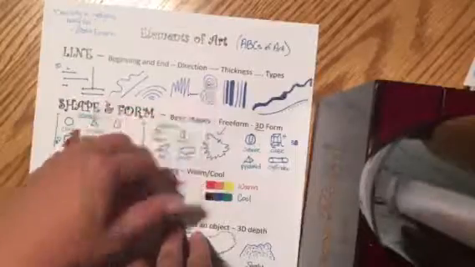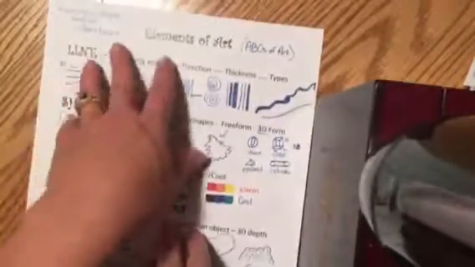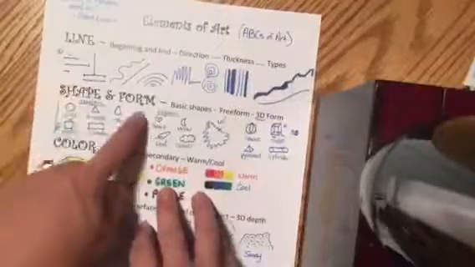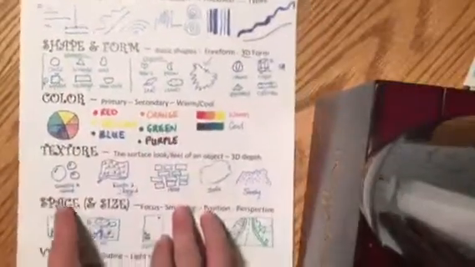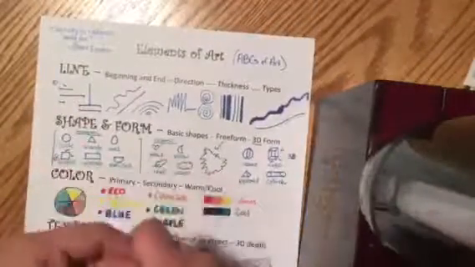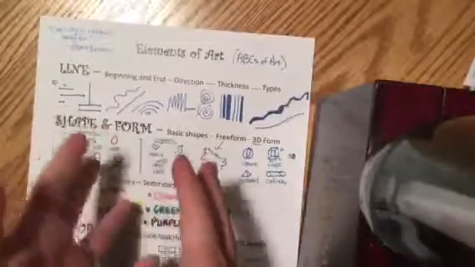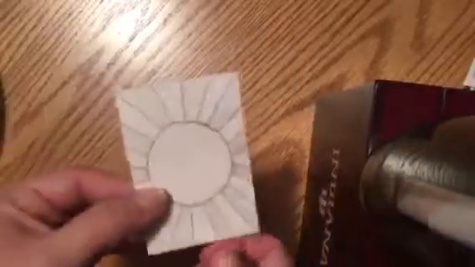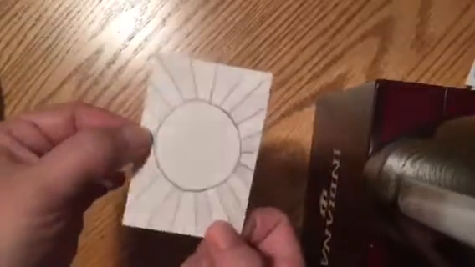If you know you want to do a heart, maybe you want to add some spiral to your heart. These elements of art are the suggested pieces that comprise a completed project. You don't have to use all of them: line, shape and form, color, texture, space and size, and value. But they really enhance your ideas, and they're a way to further communicate your projects. If you take your piece of paper and do some sketching, you might come up with something like this. I sketched a sun.